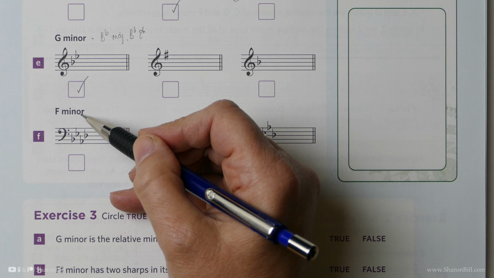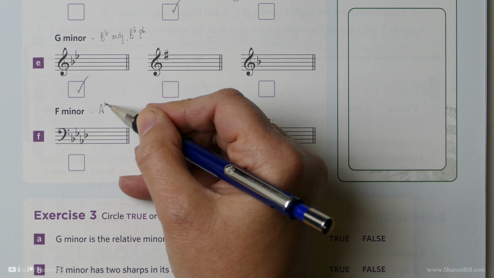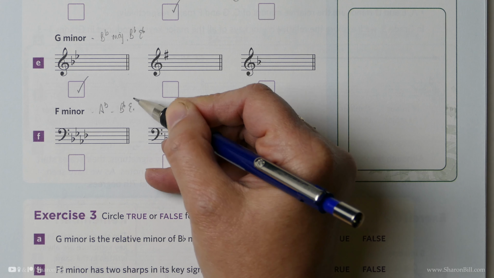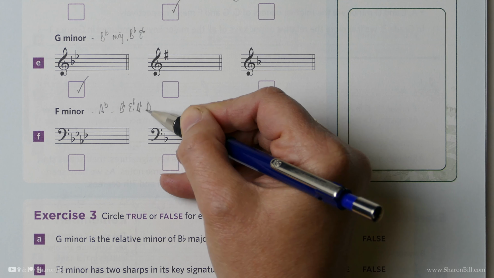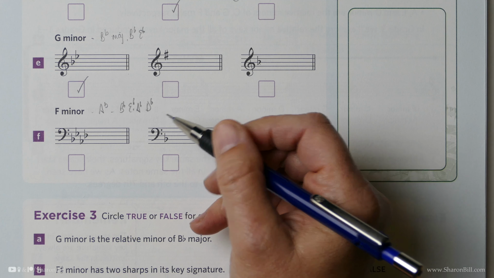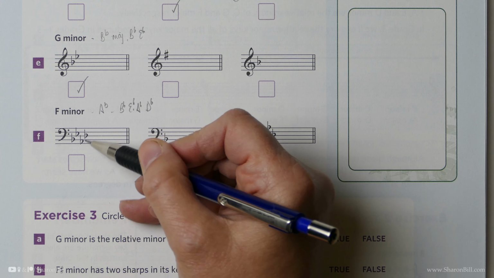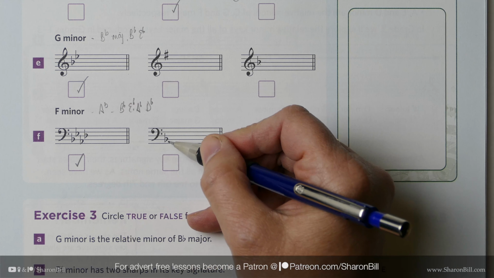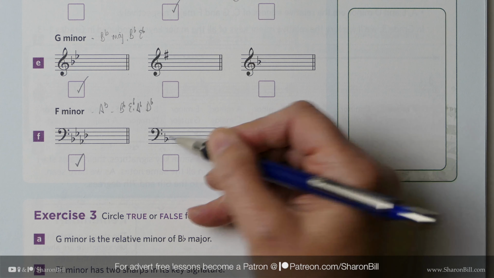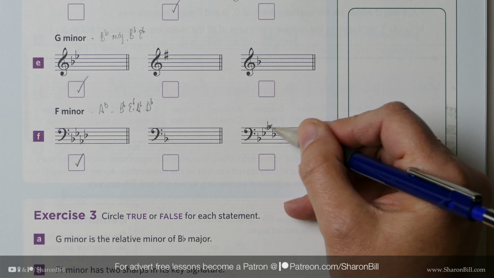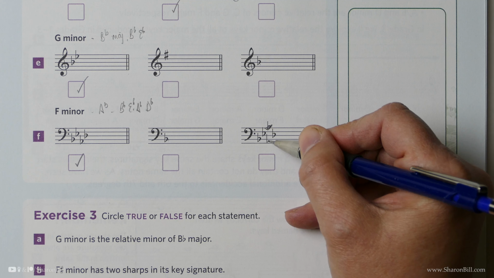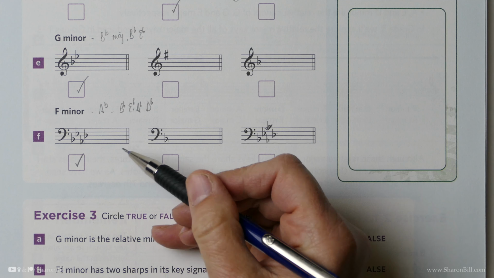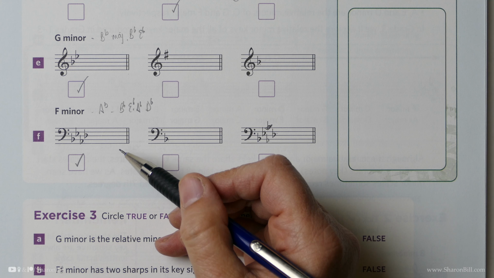And then finally we have F minor, which is related to the key of A flat major, which has B flats, E flats, A flats and D flats. So in the bass clef, that's B, E, A, D. That looks correct to me. That's correct. This is the key signature for F major, not F minor. And then this one, it would be correct, but that's written in the wrong place. The flat should be there. B flats, E flats, A flats, D flats. And so that's that exercise now completed.